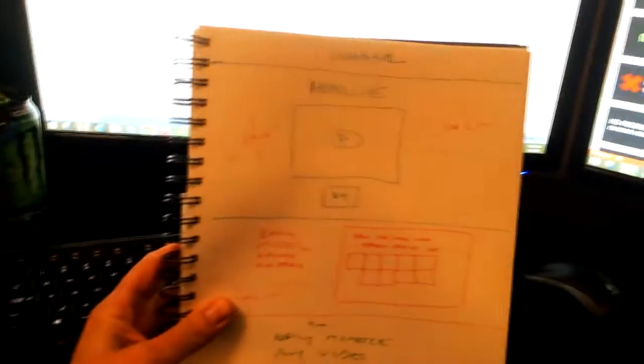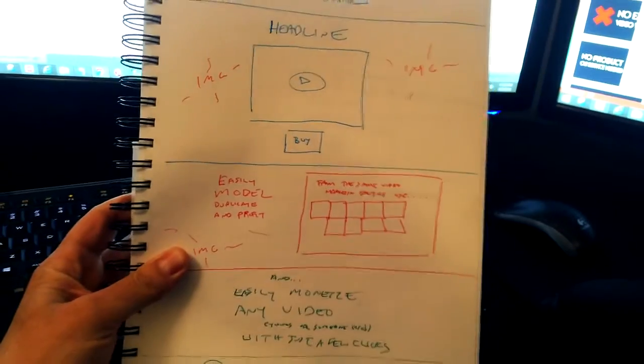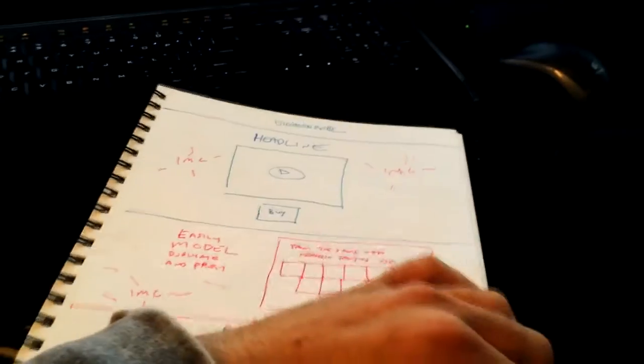So I have a notebook. Hopefully this lighting doesn't get messed up. So I have a notebook, and this is how I usually start out all my sales pages.